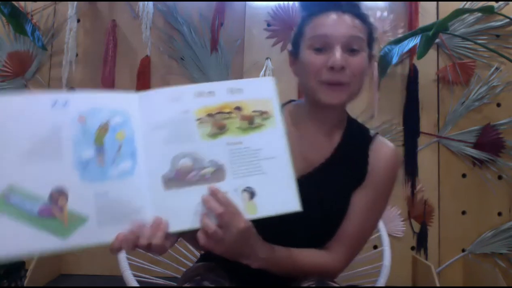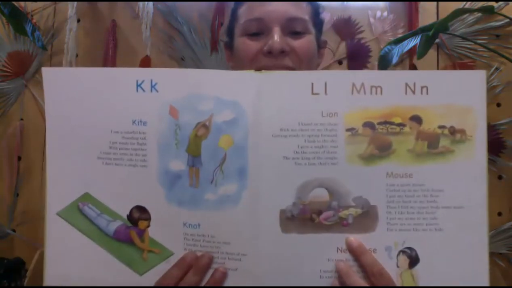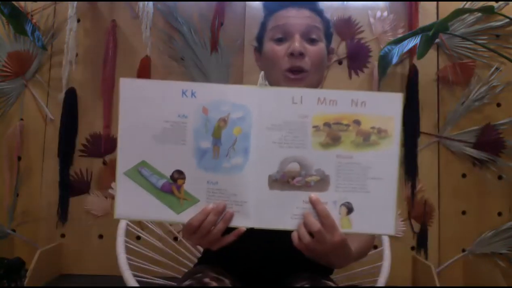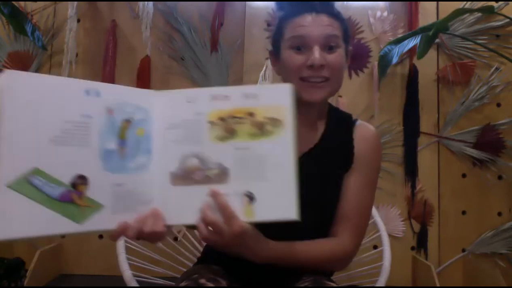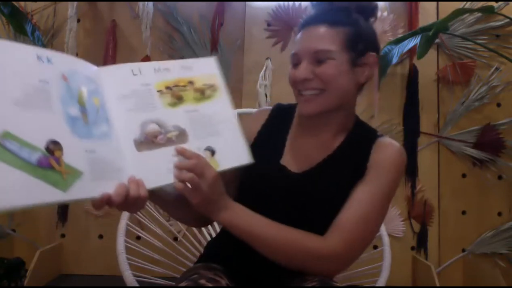So remember, mouse pose is child's pose or rock pose. So you can get creative with what we call the shapes, right? We can use our imagination and our creativity.